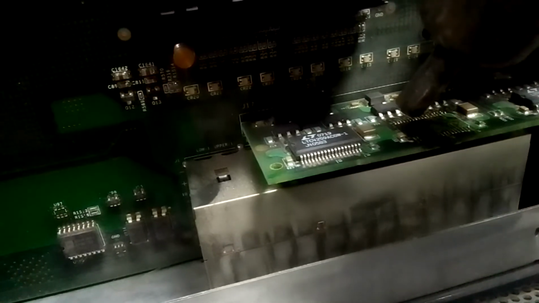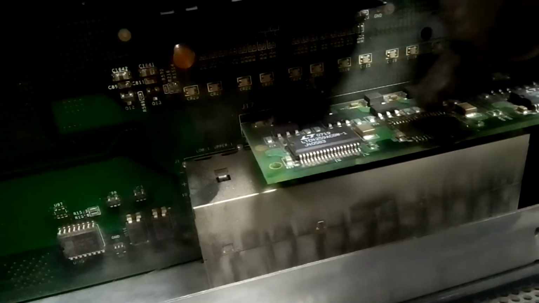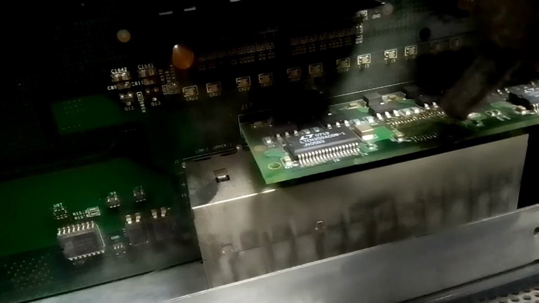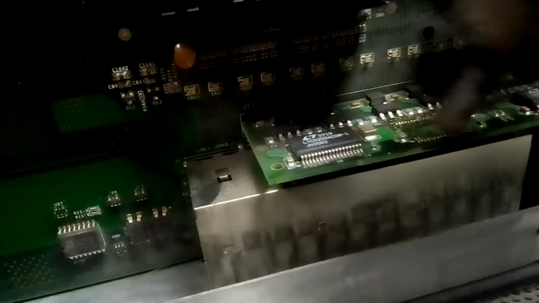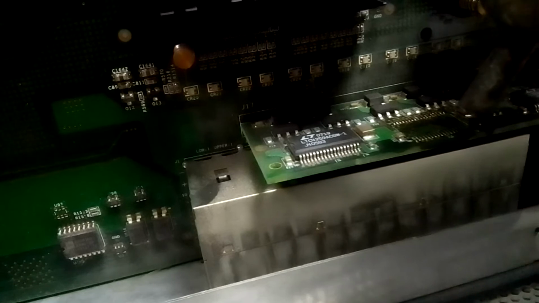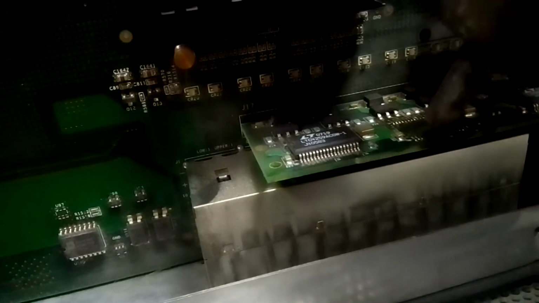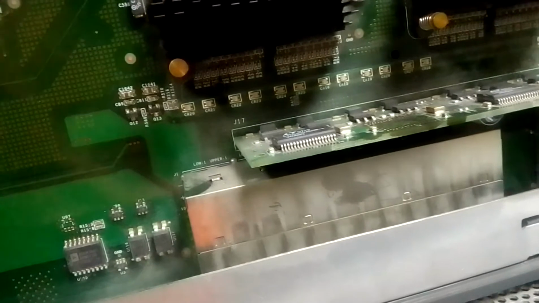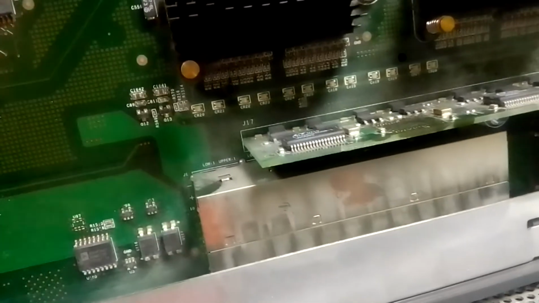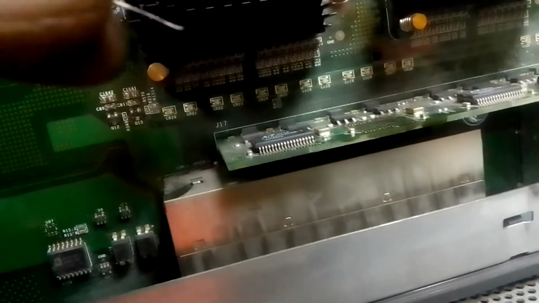This I'm just teaching something else. The point I'm trying to make here is that this topic is not about soldering or whatever.